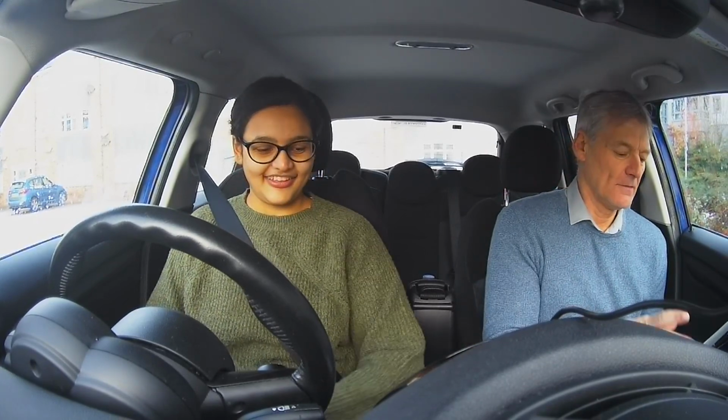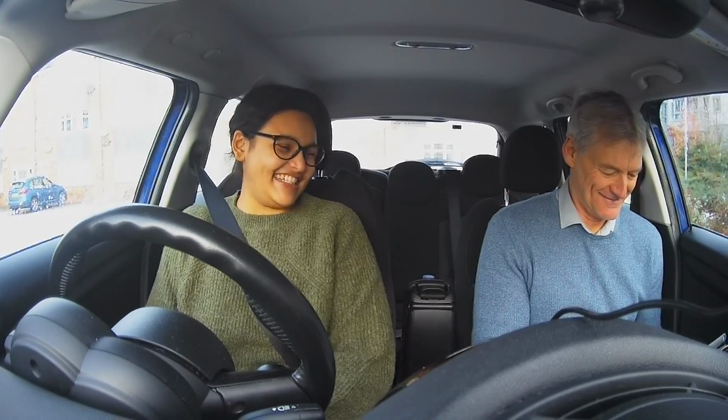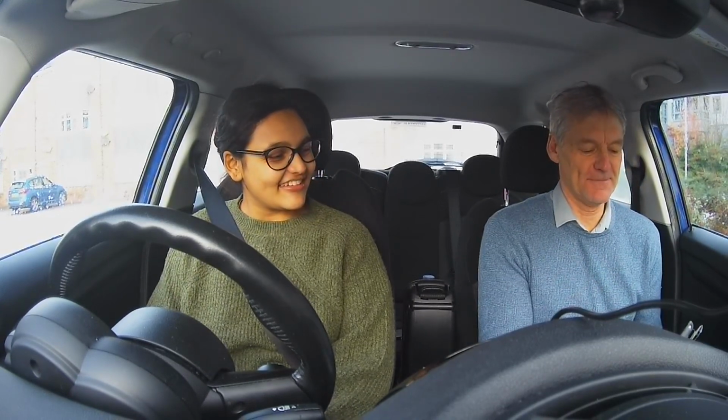Right. Now we're talking about built-up areas. So if there's regular street light and the area's built up, what's the speed limit? 30. Now sometimes it can be 40. How can you tell?